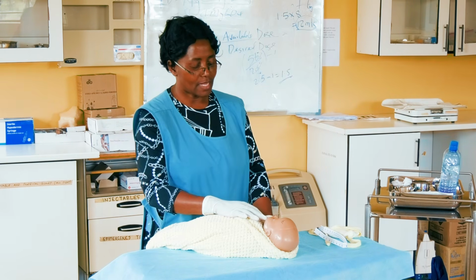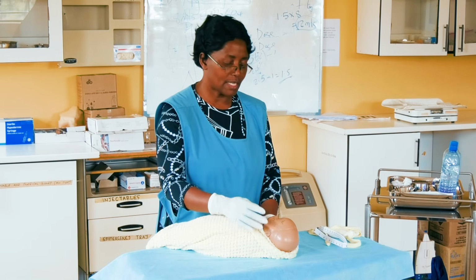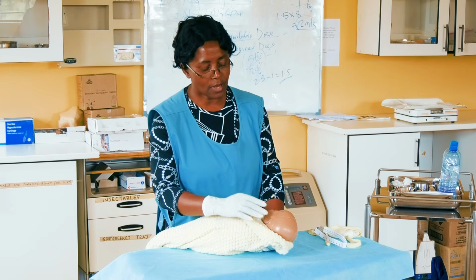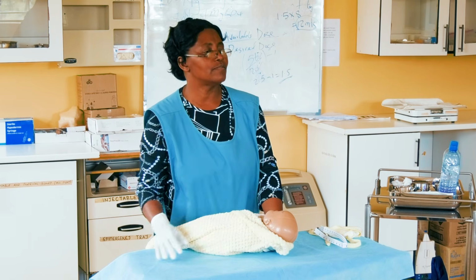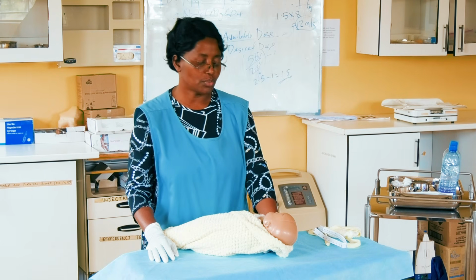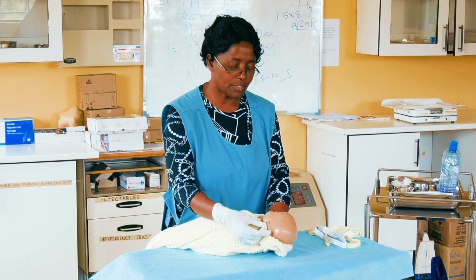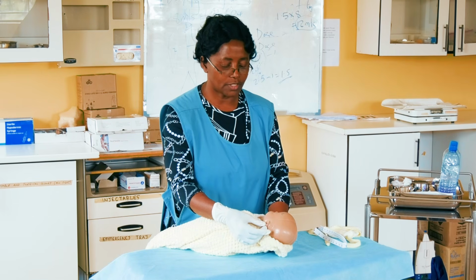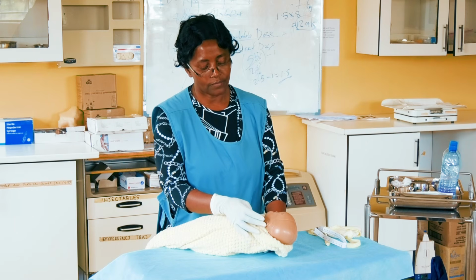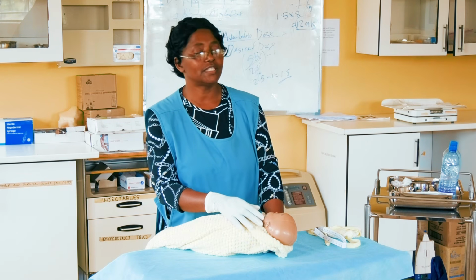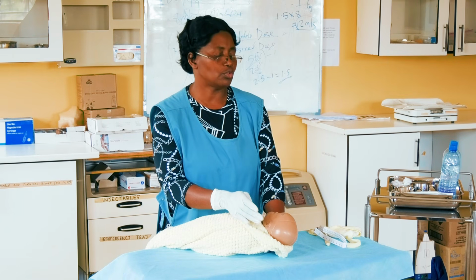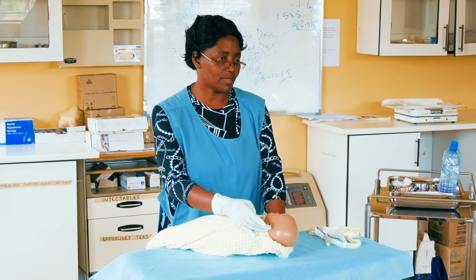Then after I've assessed the mouth, I'll also assess the ears. On the ears, I want to also confirm the maturity of the baby. If the baby is mature, there's going to be soft tissue present, and the ear is well fixed and placed. But if it's a premature baby, this tends to be flabby and stuck to the head of the baby.